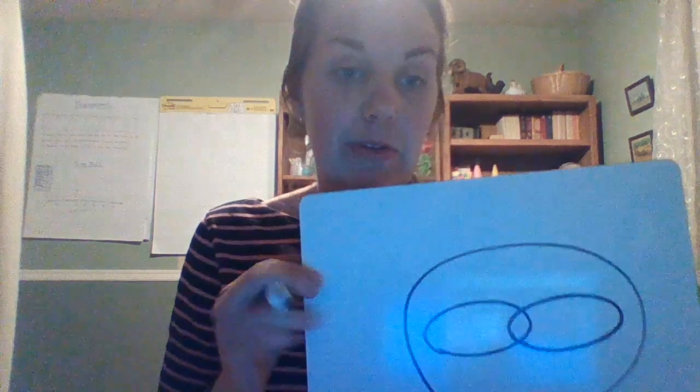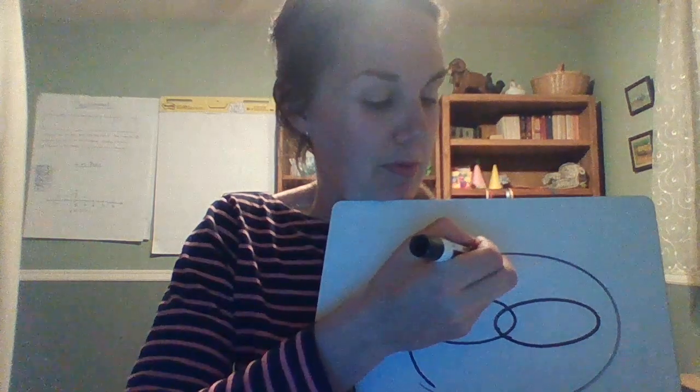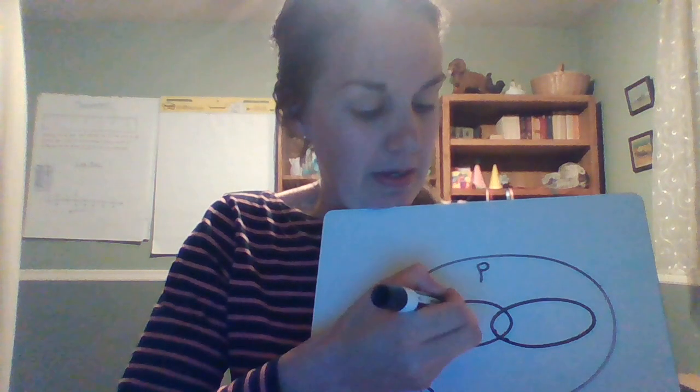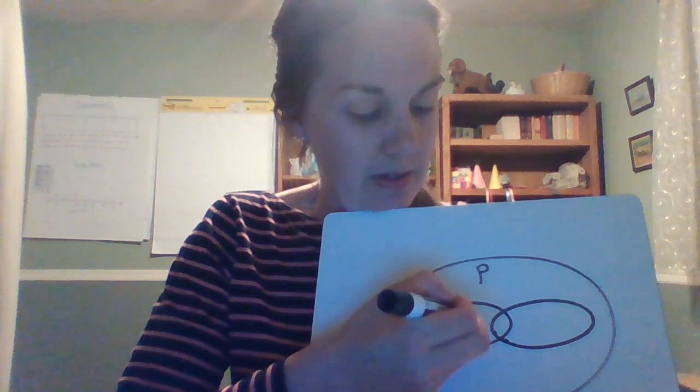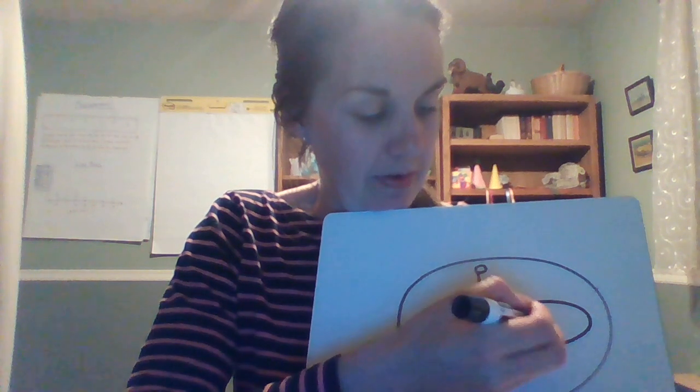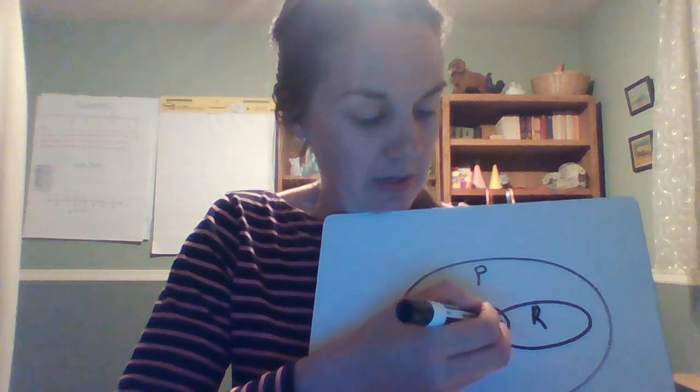So remember with our chart, we have parallelograms, and then within that, we have rhombuses, rectangles, and squares in the middle. So I've just kind of taken that subset. This would be parallelograms, rhombuses, rectangles, and squares in the middle.